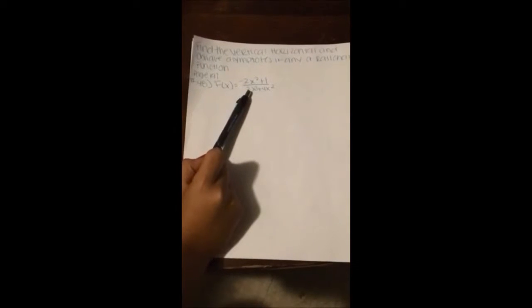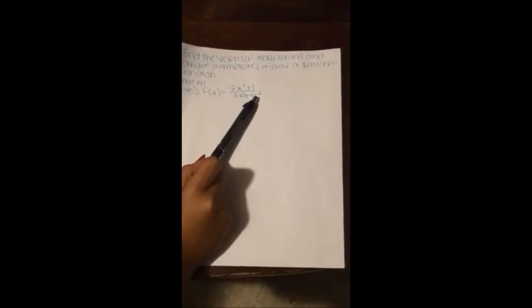Okay, so we're going to find the vertical, horizontal, and oblique asymptotes in any rational function, if it has any. This one is page 197, question 40. The problem: we're trying to find if there's any vertical, horizontal, or oblique asymptotes. The function is negative 2x squared plus 1 divided by 2x plus 3 plus 4x squared.